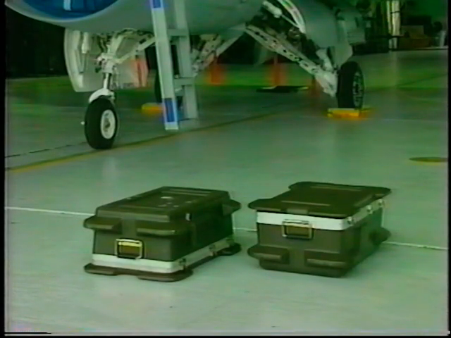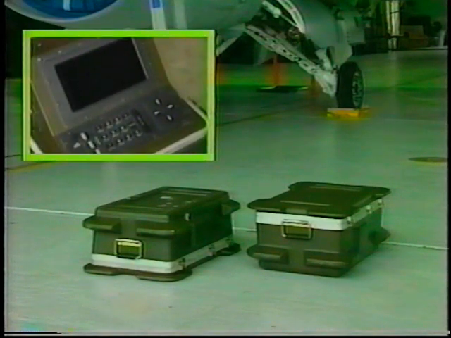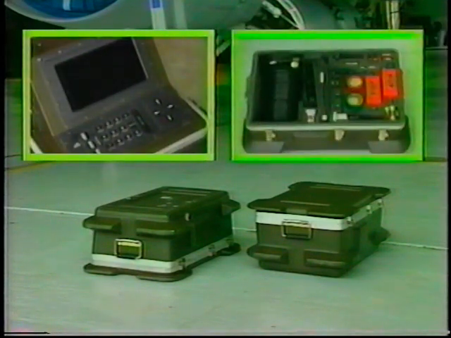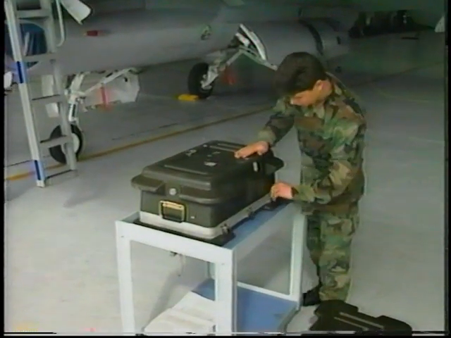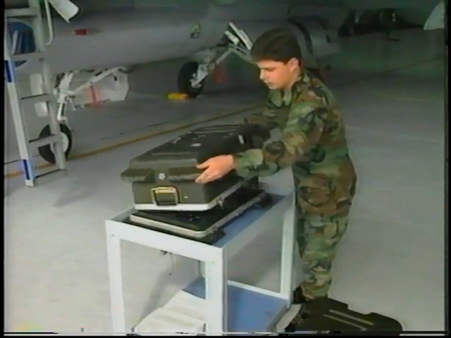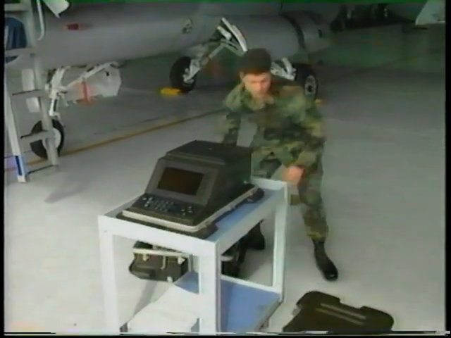RFTLTS is delivered in two ruggedized transit cases. One contains the RFTLTS test set, and the other contains its accessories. The test set is fastened to the base of its storage case. To open the case, turn the 6 fasteners counterclockwise to unlock. The cover then lifts off.